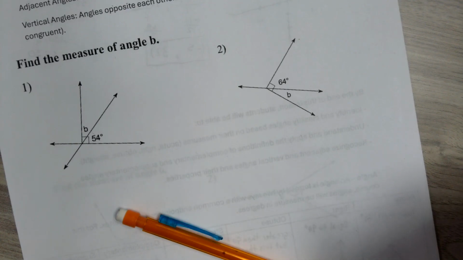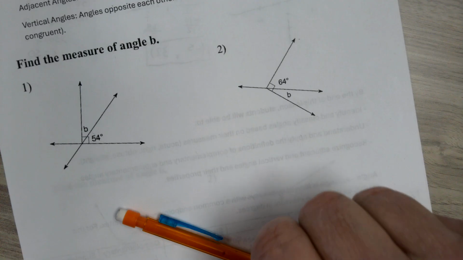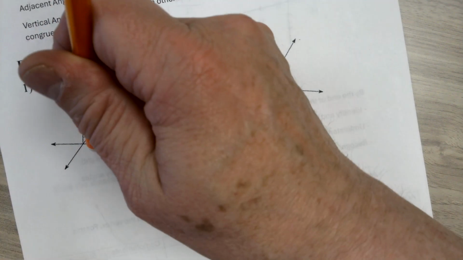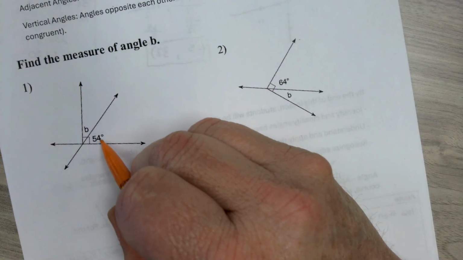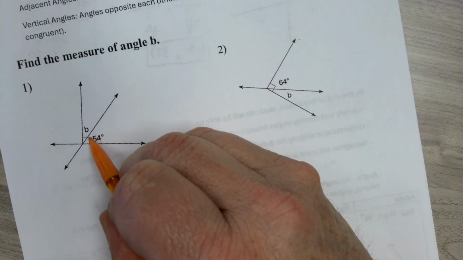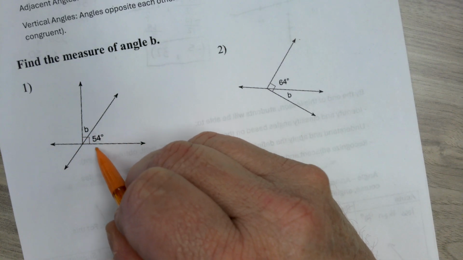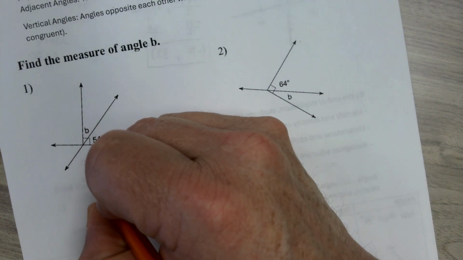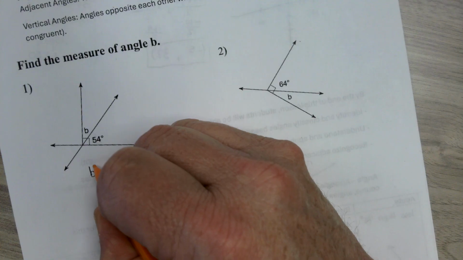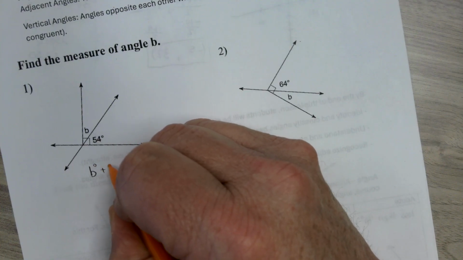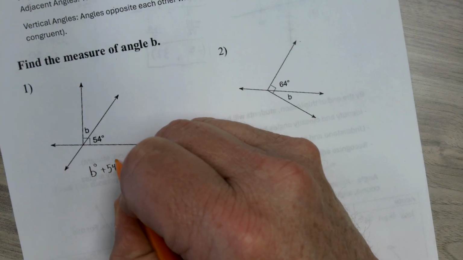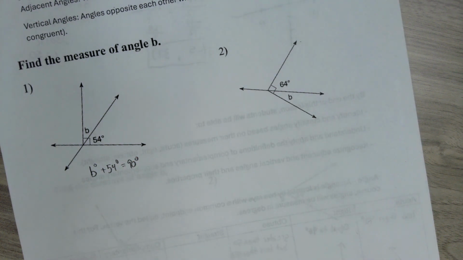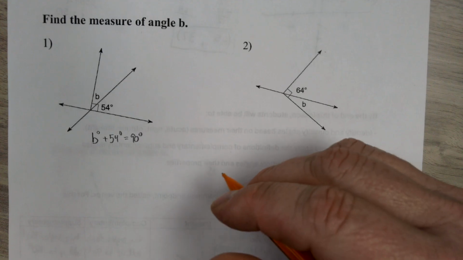We're going to go ahead and use the principles that we've just gone over, those definitions, to find the unknown angle. So in this case, we know that this angle is 54 degrees. This indicates the right angle, so these two angles together add up to 90 degrees. So I should be able to say that the measure of angle B plus the 54 degrees should equal 90 degrees. And then we'll just solve equations like we did when we were dealing with lines.